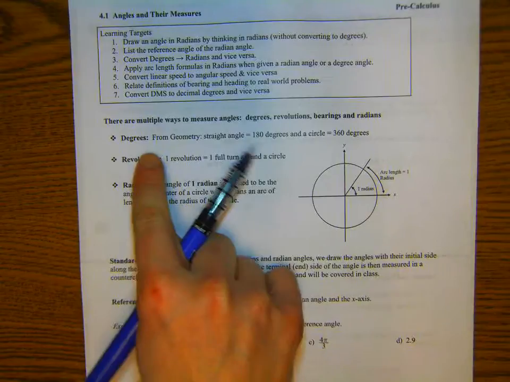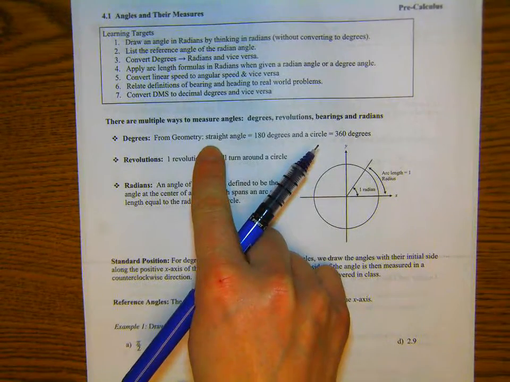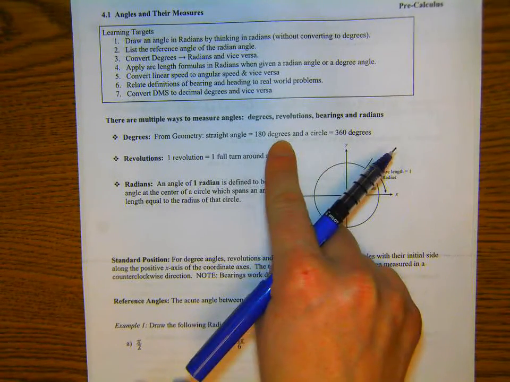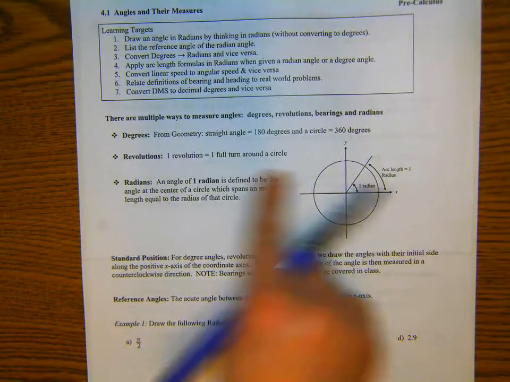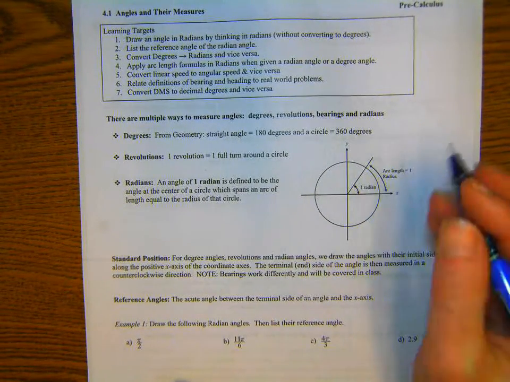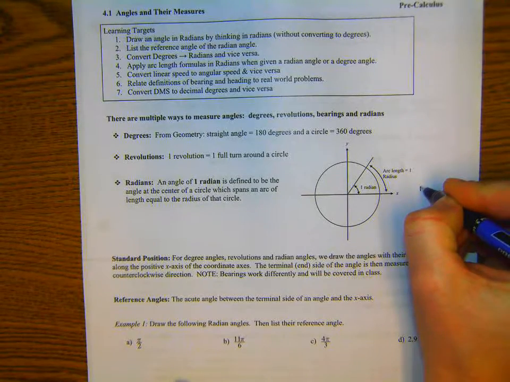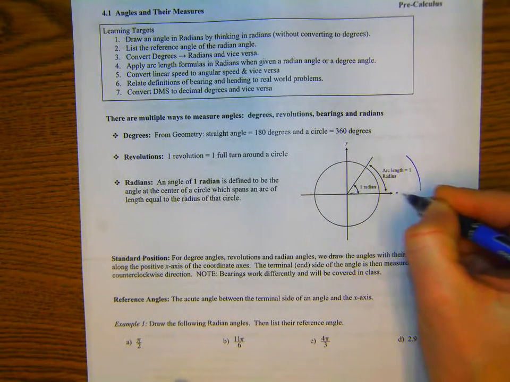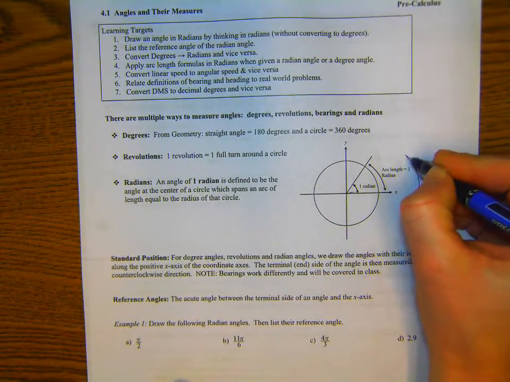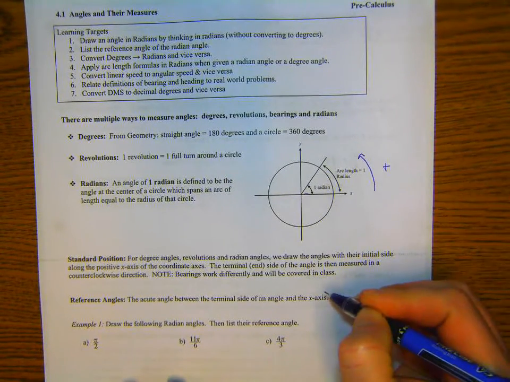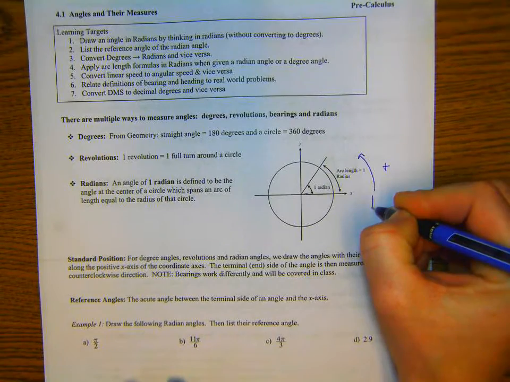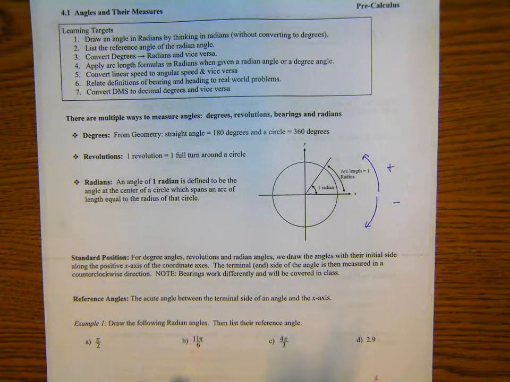So a degree is just from geometry. We know that one straight angle is 180 degrees, correct? A circle, a rotation, is 360. Some other review in geometry: if we start here, this is called standard position. If we go counterclockwise, that's positive degrees. And if we go clockwise, that's negative degrees.